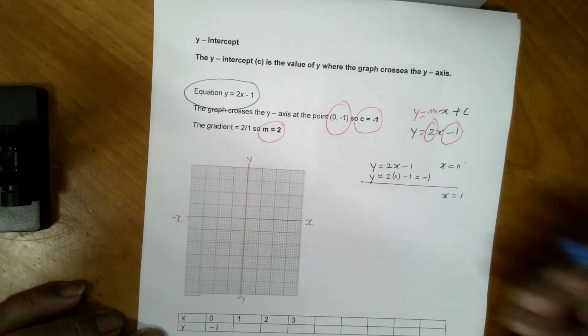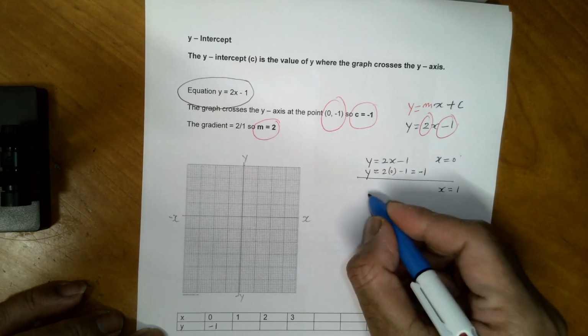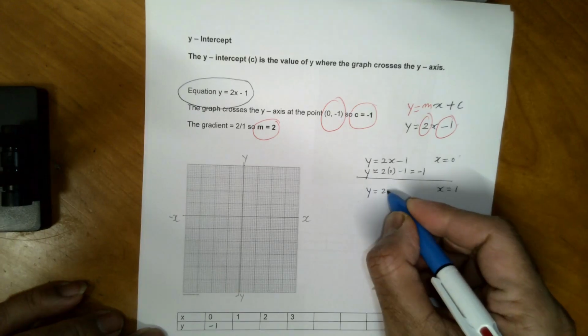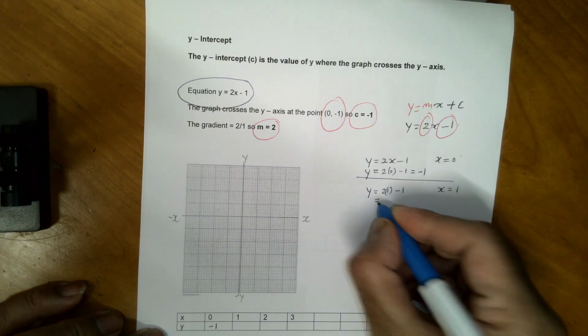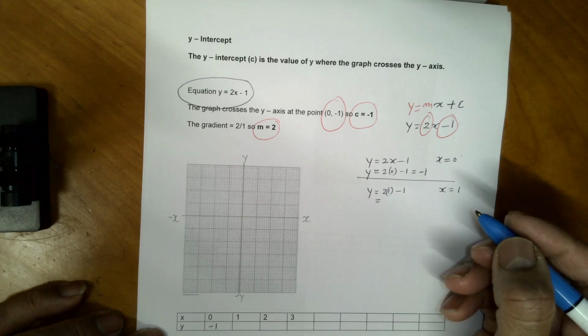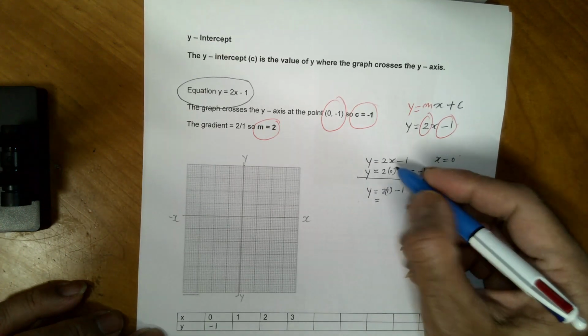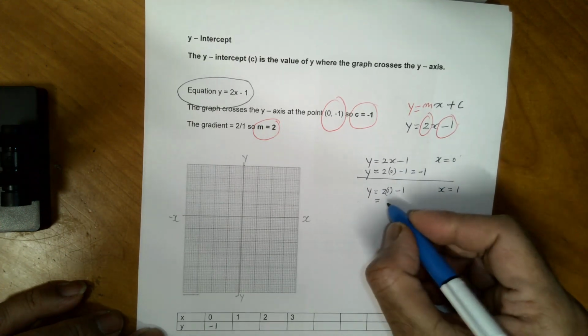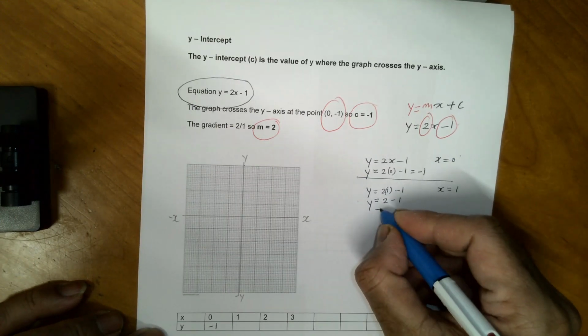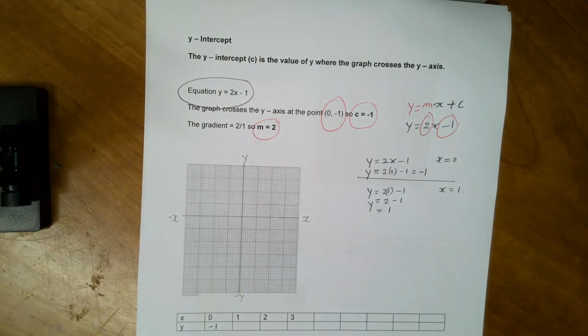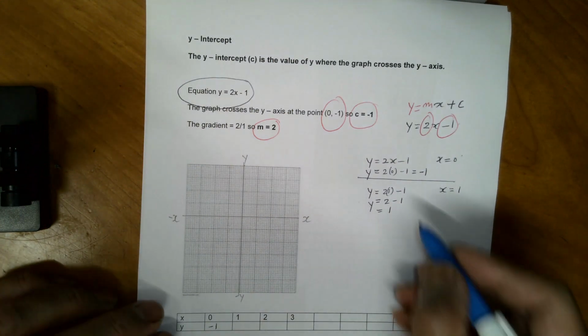Okay, x equal to 1. Then you get 2 minus 1, which is 1, and so on.